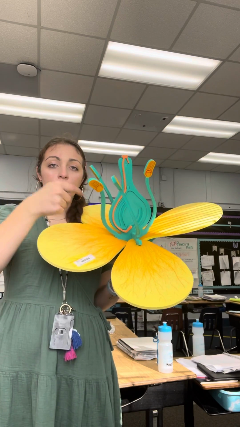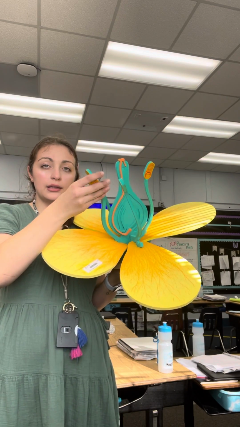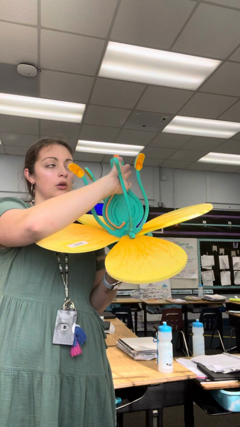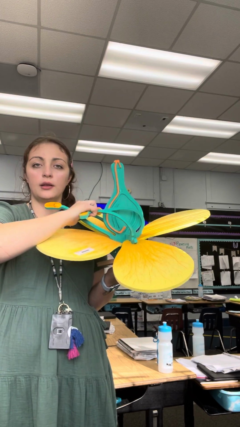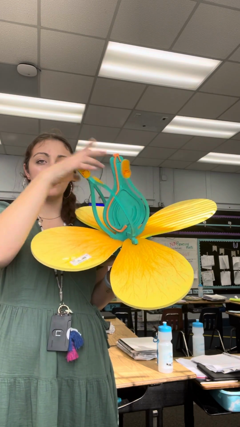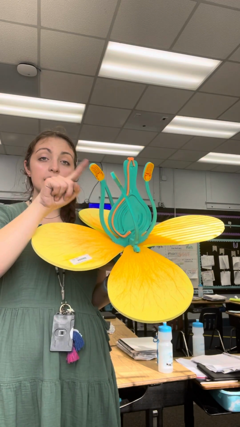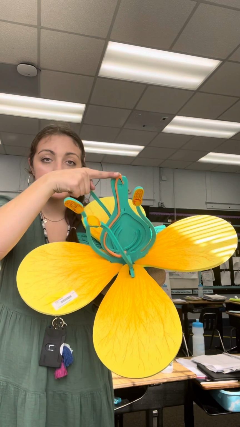Now, if we had a female plant and a male plant, it's the same thing. The bee would come, drink from the male plant, get the pollen rubbed off on him, and then go bzz, bzz, bzz, and come to a female plant, drink the nectar from a female plant, and the pollen would land on the stigma. That right there is pollination. When the pollen from the stamen lands onto the stigma, that is pollination.